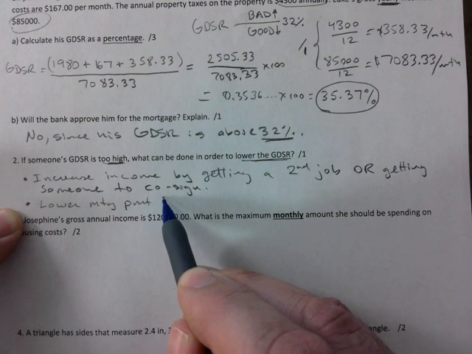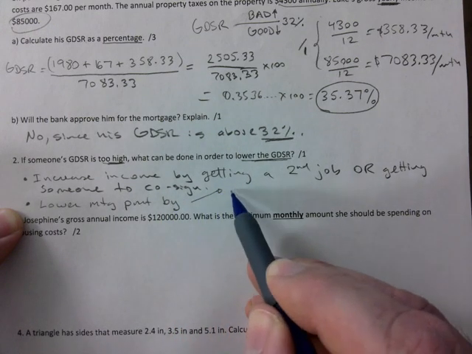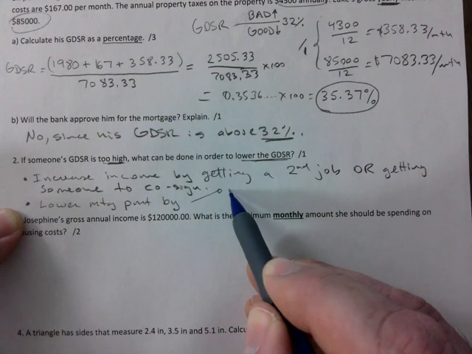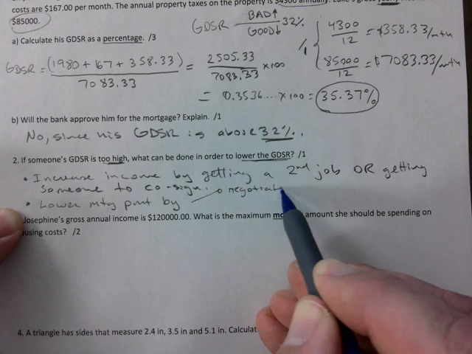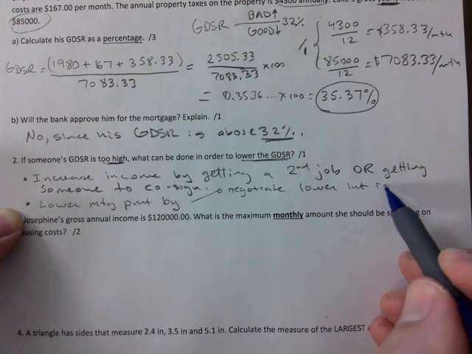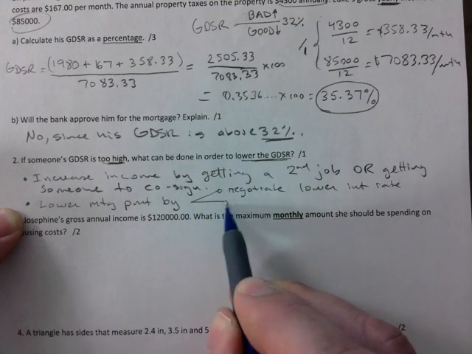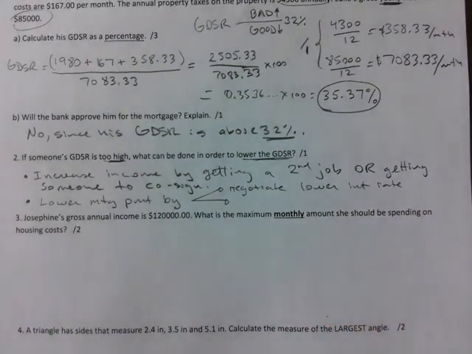How would you do that? You have two options. Negotiate a lower interest rate, or what else can you do? Extend your amortization or your term.